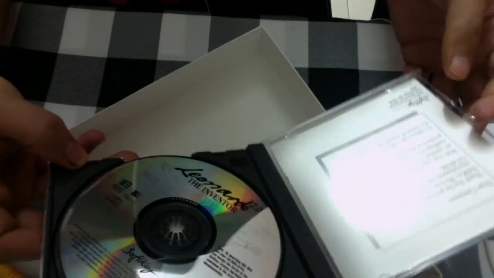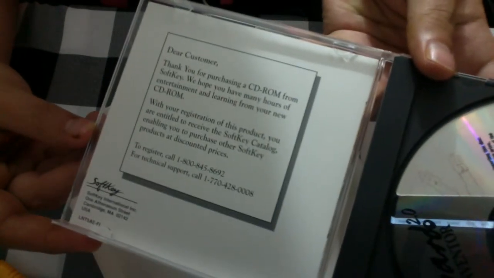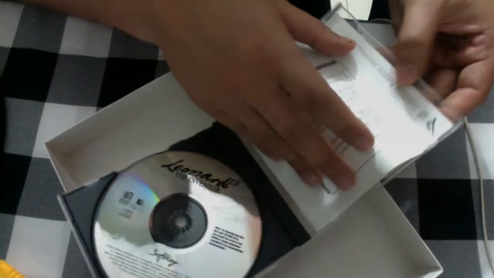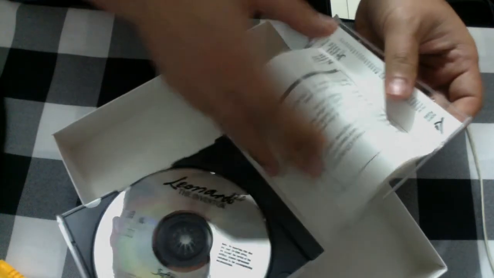This is the CD-ROM, and inside we have the CD of Leonardo the Inventor, as well as a very short message from the developer with the registration key. And there's not really much more. The booklet is just a simple 2-page booklet with some installation instructions and some license agreement, basically what you would expect.